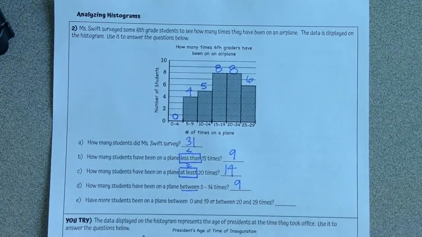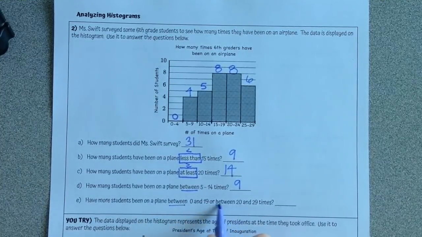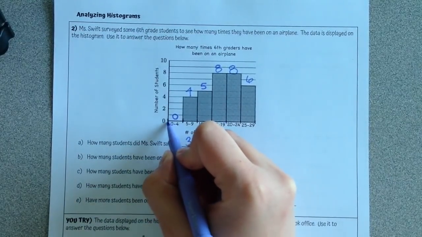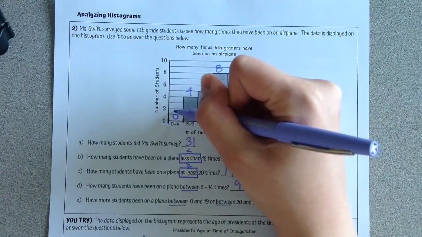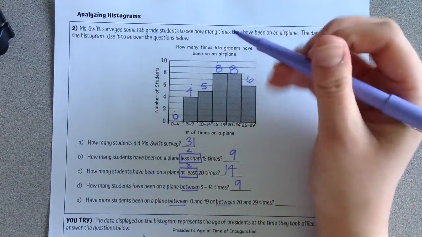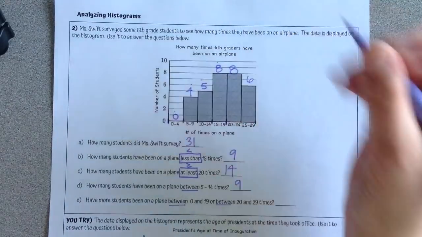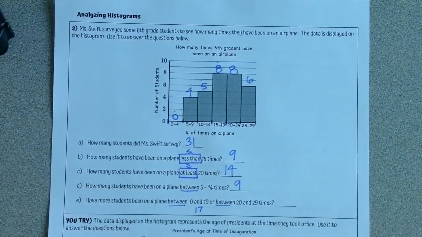E, our last question. Have more students been on a plane between 0 and 19 or between 20 and 29? So we're going to start with analyzing our data just between 0 and 19. So if I go from 0 to 19, I'm going to count up 1, 2, 3, 4 values. So 0 plus 4 plus 5 plus 8 is 17, so I'm going to write that down here. Between 0 and 19 is 17.